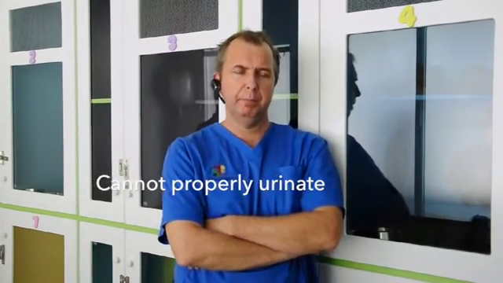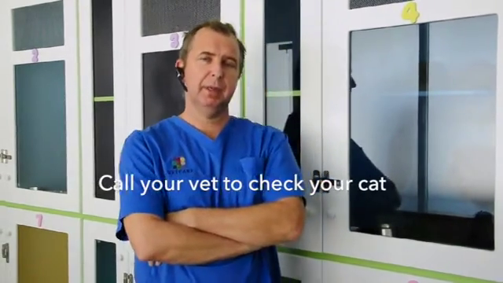Very often, the diets which we use should prevent the formation of struvite crystals and stones, but nevertheless, even with these foods, sometimes they can still get crystals inside their bladder. The best option, if you notice any of this behavior, going to the litter tray, not being able to urinate properly, licking the genital area, is to call your vet so they can check your cat.